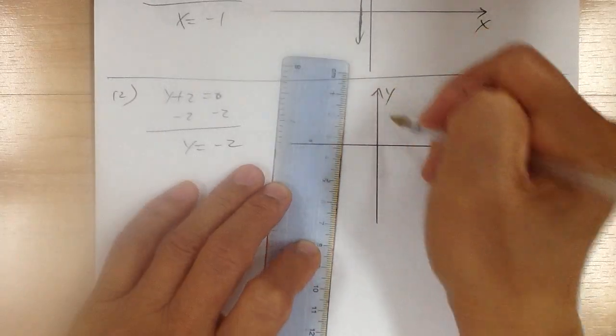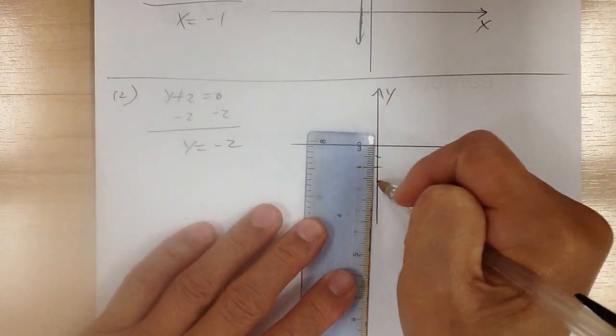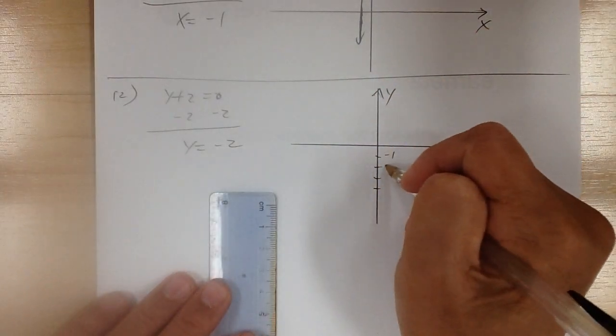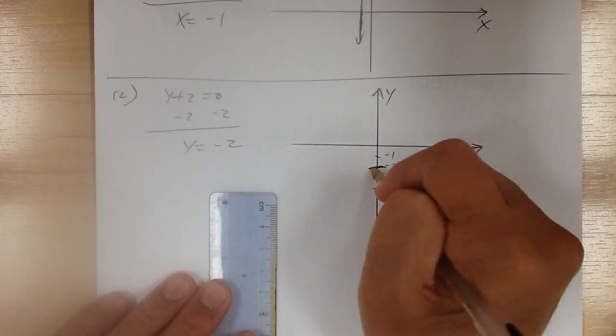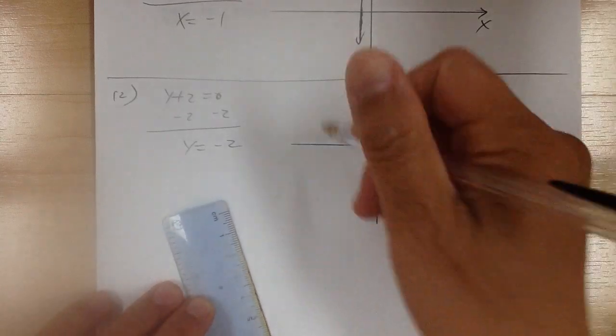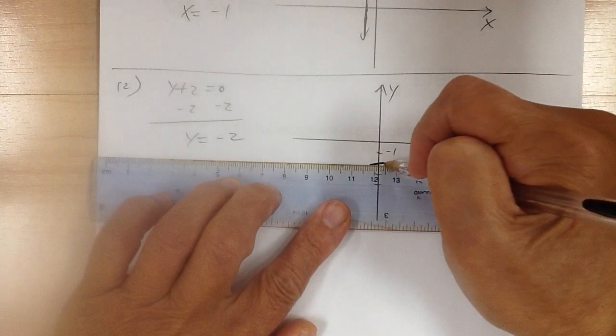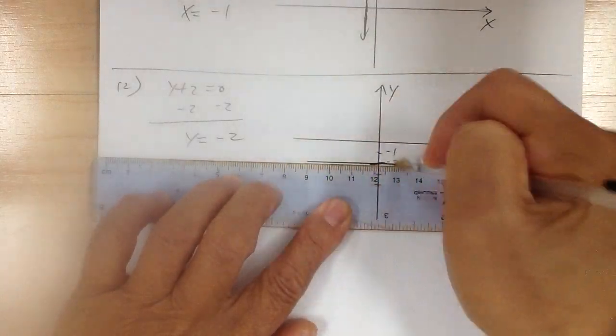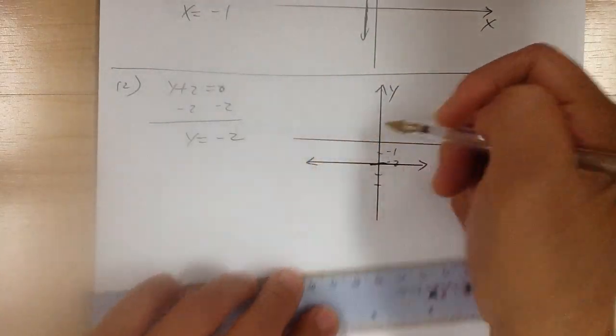so that's your x, that's your y. And so get your hash marks. So you can let your -1, -2, right? So here's your y equal to -2. And because it's two-dimensional, you just make the hash mark longer, and that would be your graph for number 12.